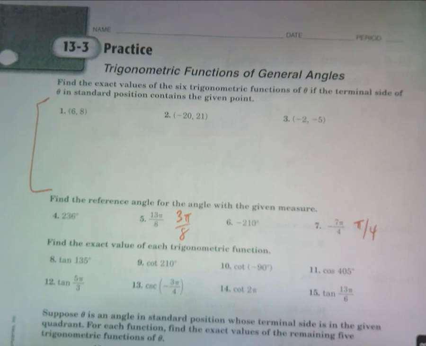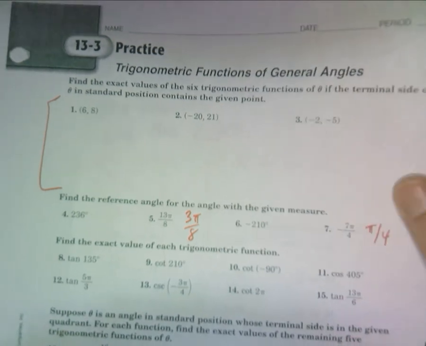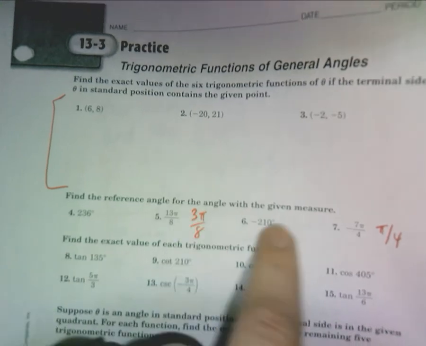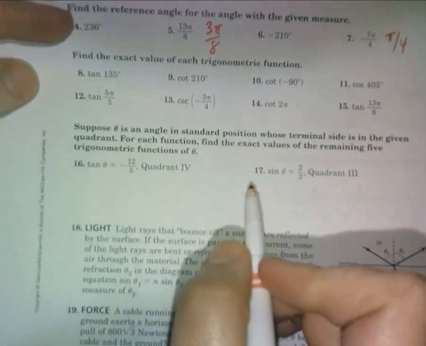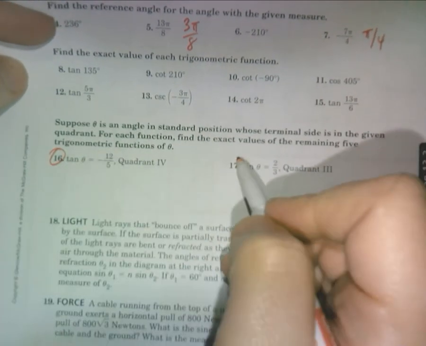All right. Last but not least, I'm actually going to do one of your homework problems. So your homework tonight is 1, 2, 3, 4, 5, 6, 7, and then 16 and 17, but I'm going to do number 17 for you. Here's why.